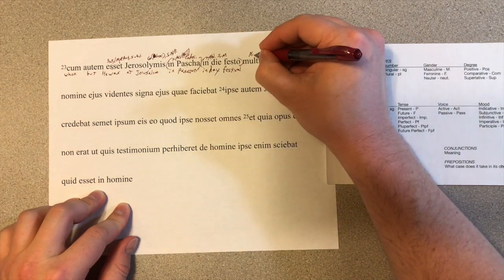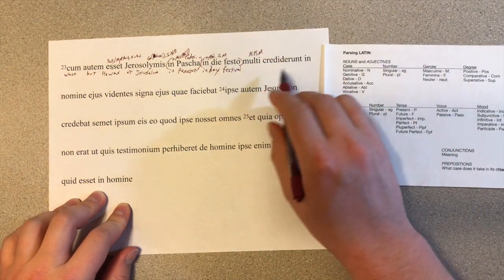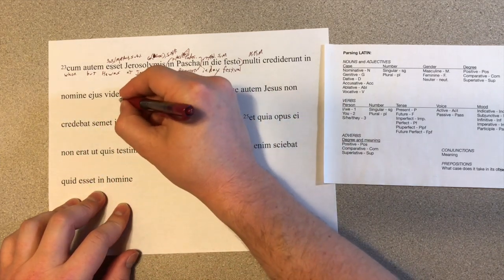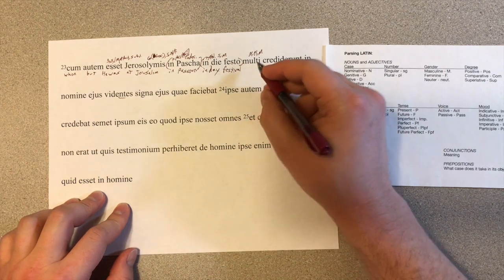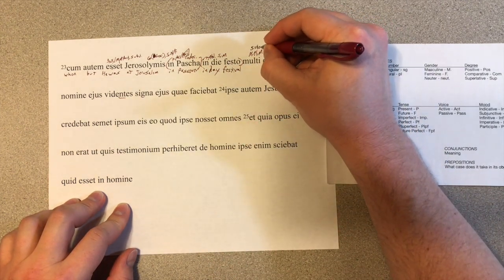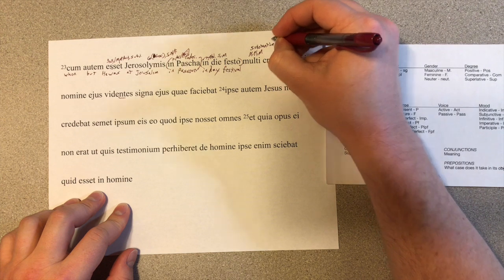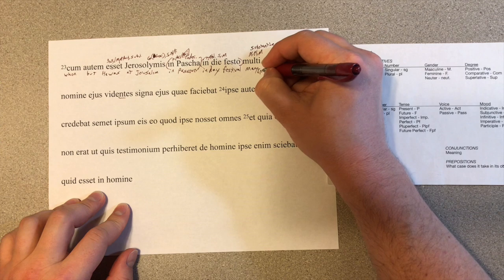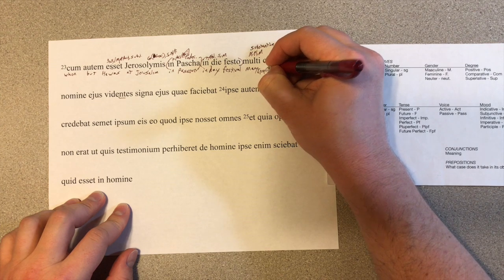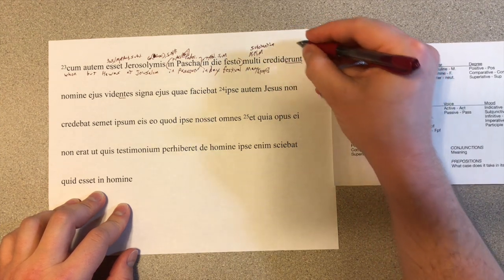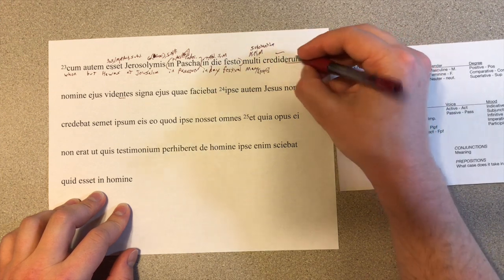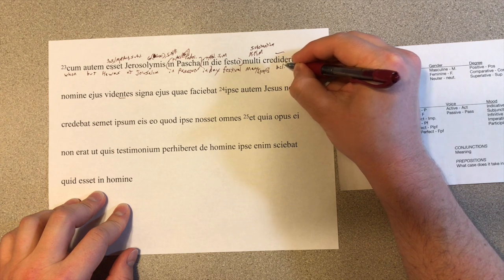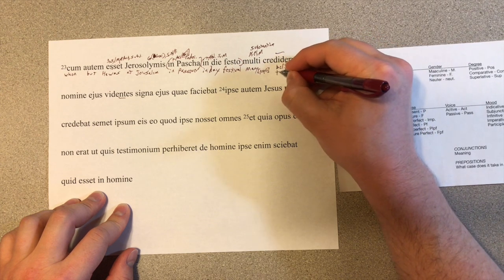Multi, nominative, plural, masculine. We want to look ahead to see if there's a noun for it to modify. We've got a participle right there with that nt, but no noun. So this is acting substantively. Many people. Crediderunt. Erunt we've seen many times before. At this point we shouldn't need to parse it anymore. Just know immediately what's going on. Believed or trusted.